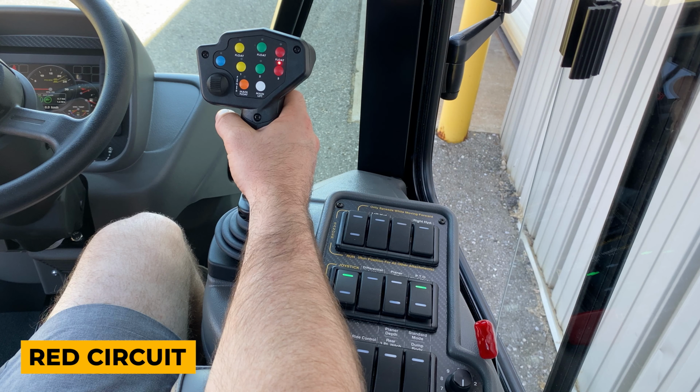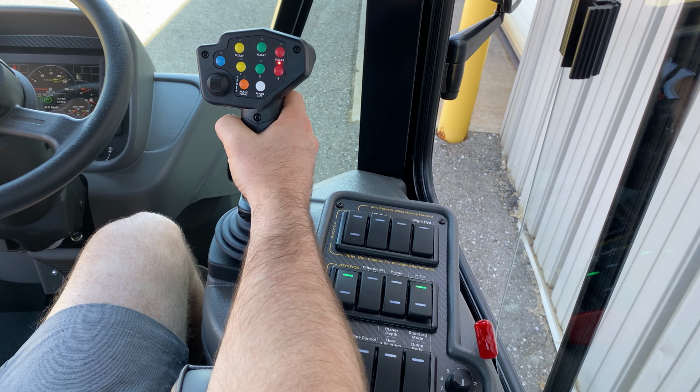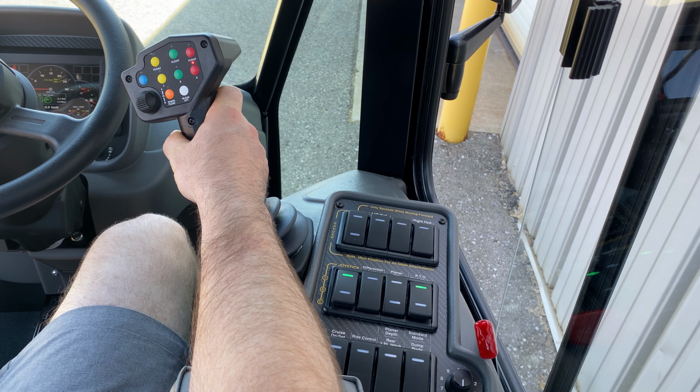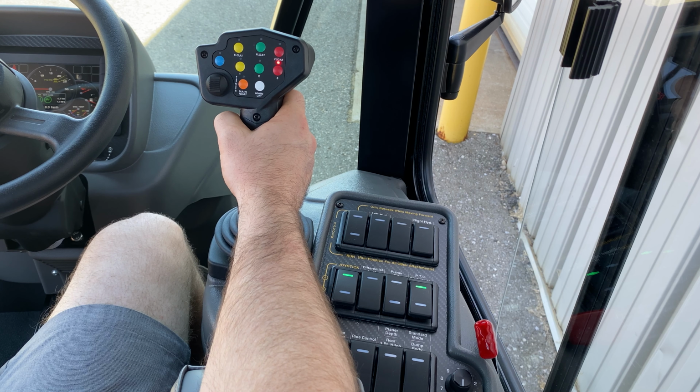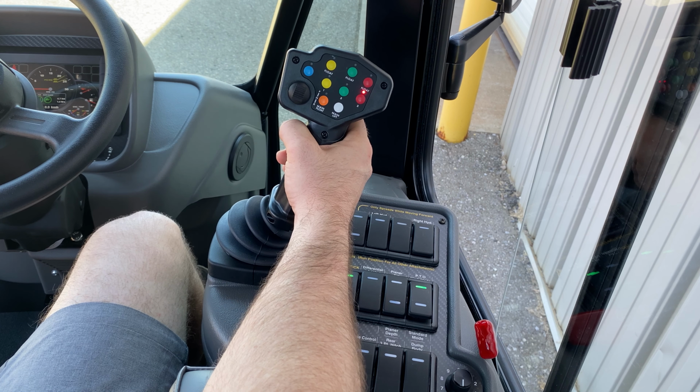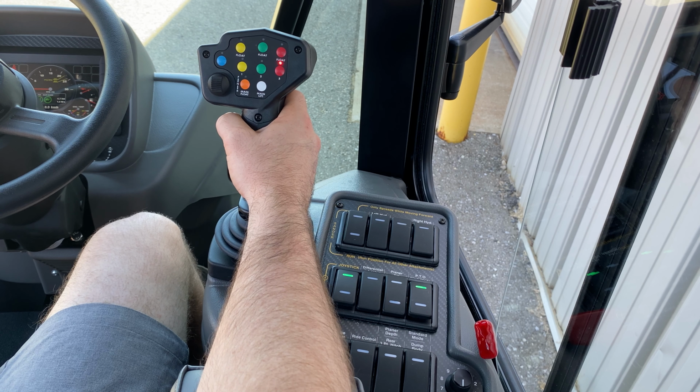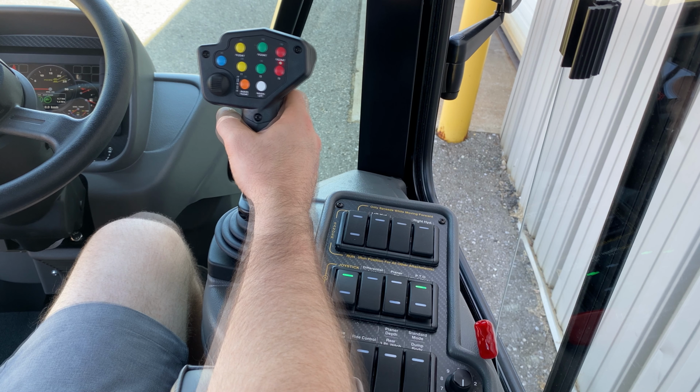Red circuit. The function of the red circuit varies depending on the attachment equipped. Pressing the red circuit button selects the red hydraulic circuit operations, and left or right movement on the joystick will activate the functions of the red hydraulic circuit.